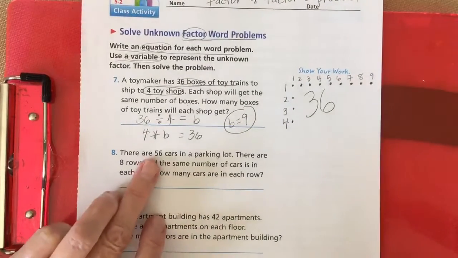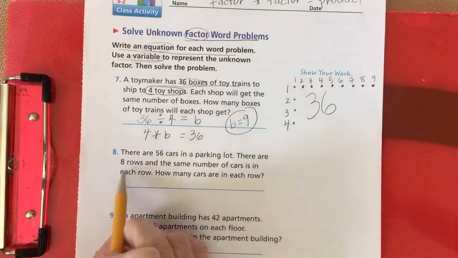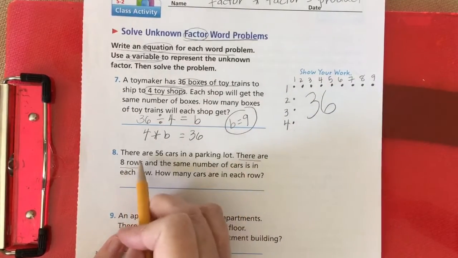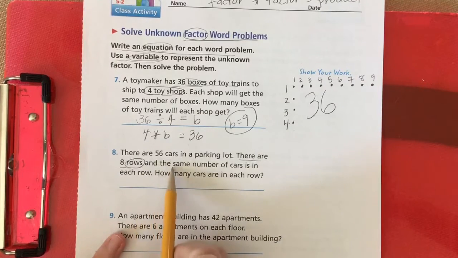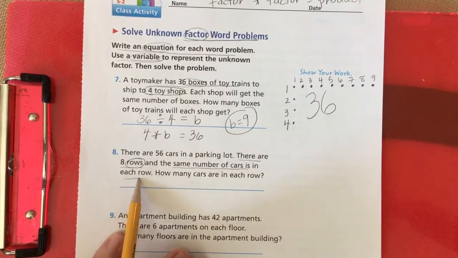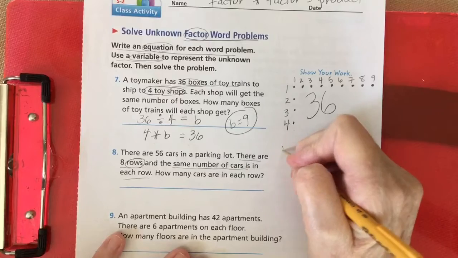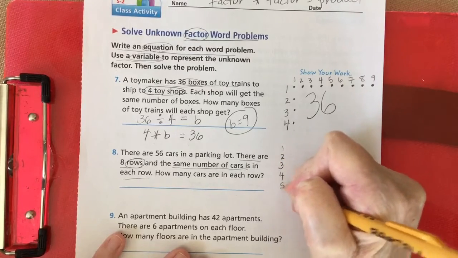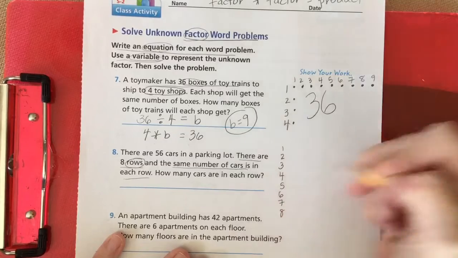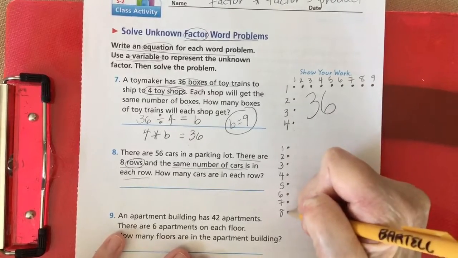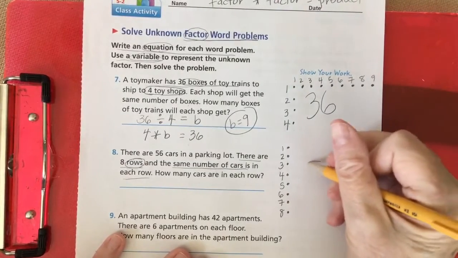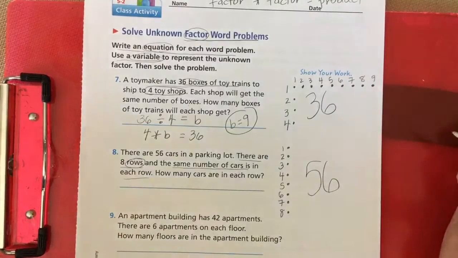There are 56 cars in the parking lot. There are 8 rows. 8 rows. Now, that word rows tells you you must do an array because arrays are rows and columns. Okay? It also tells you there's the same number of cars in each row. Okay? So we're going to do 1, 2, 3, 4, 5, 6, 7, 8. And there's a total of 56. So we'll do our fast array.